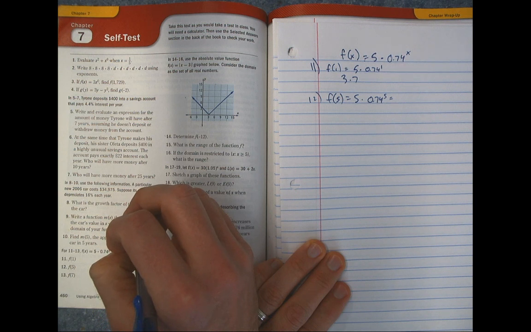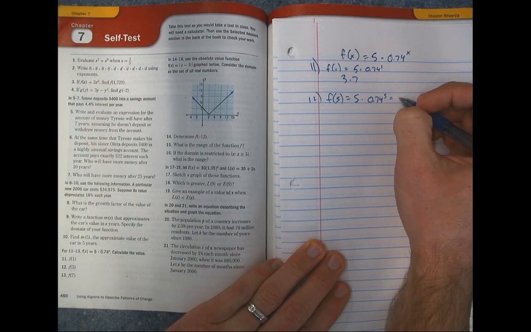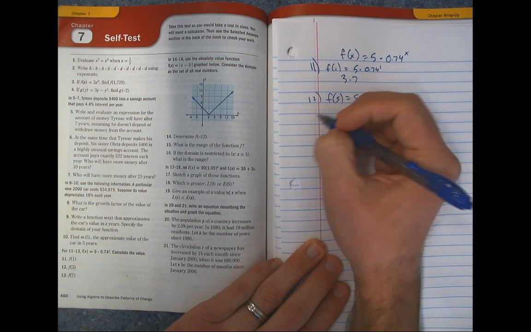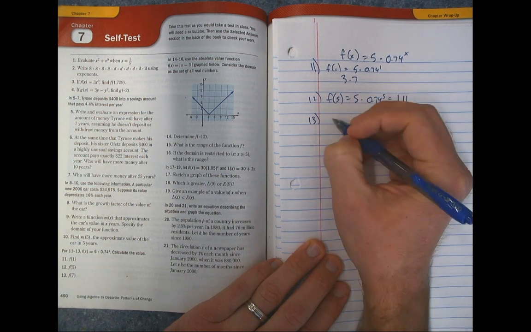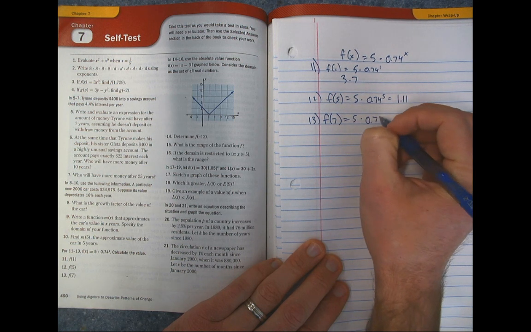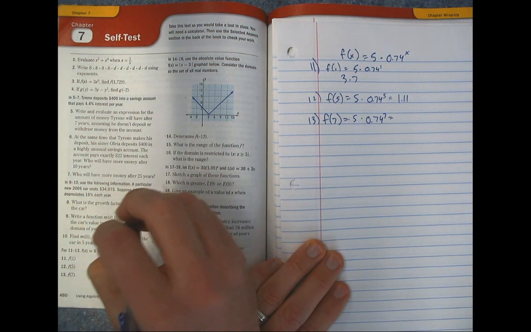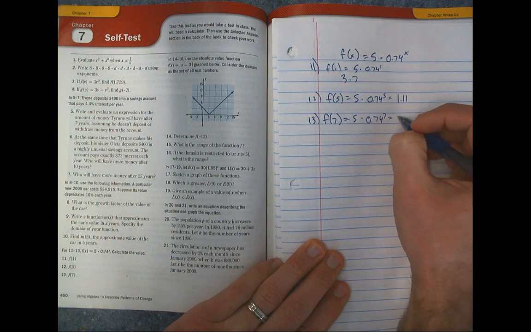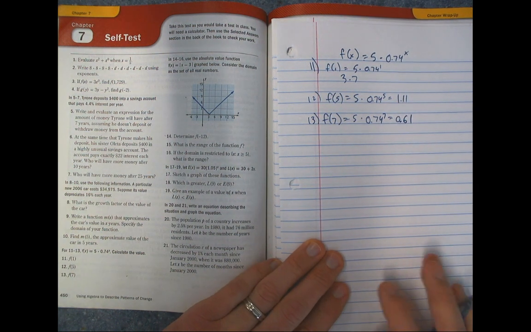Rounding here comes out to approximately 1.11. 13, f of 7, 5 times 0.74 raised to the 7th. Again, rounding, approximately 0.61.